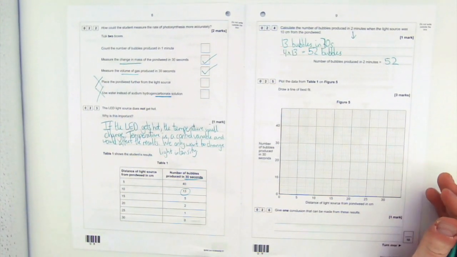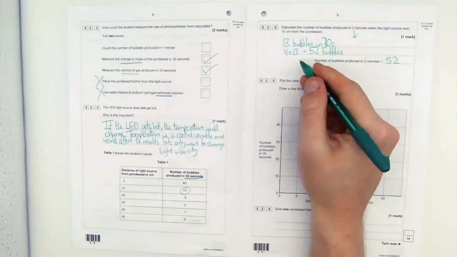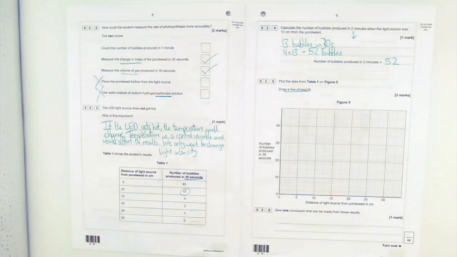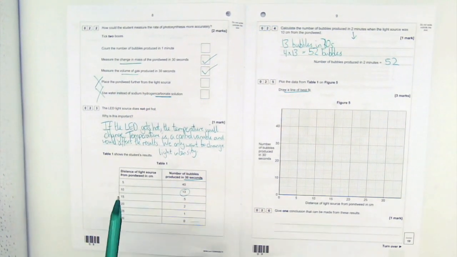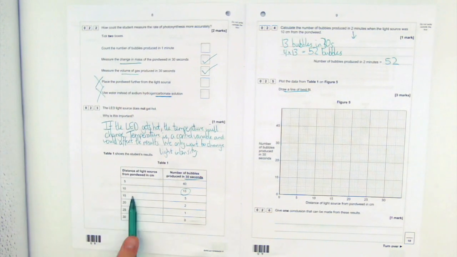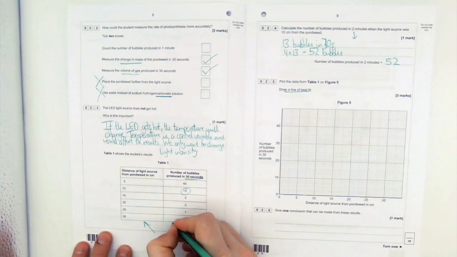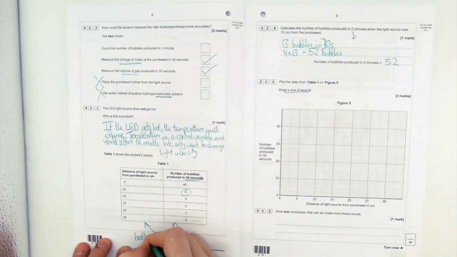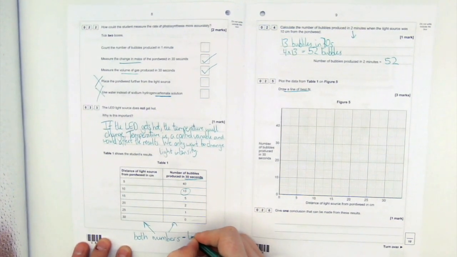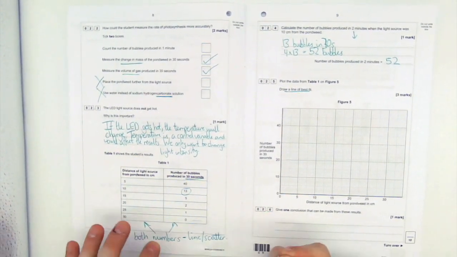Plot the data on table 1, draw a line of best fit. Right, first of all, whenever you see a line of best fit, you know that it is going to be a line graph. You also know this because both of the sets of data are numbers. If they're both numbers, then that means line, or scatter as Excel calls it.